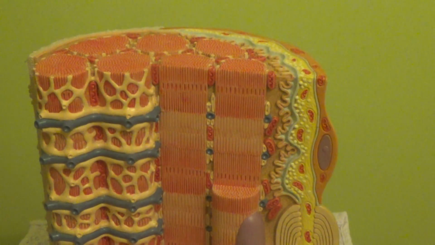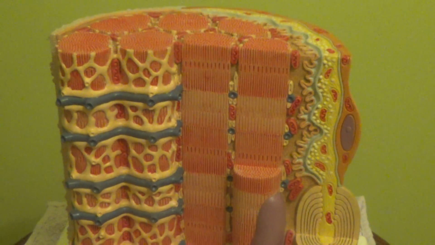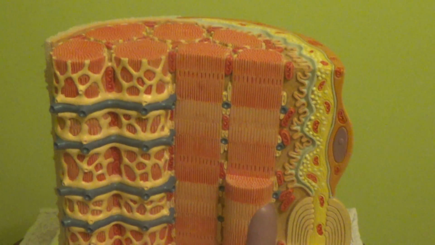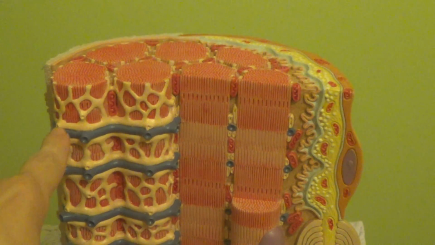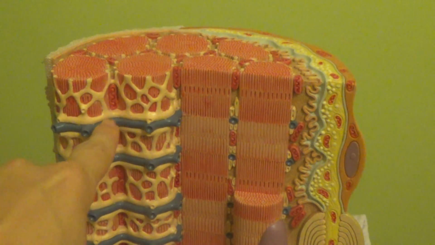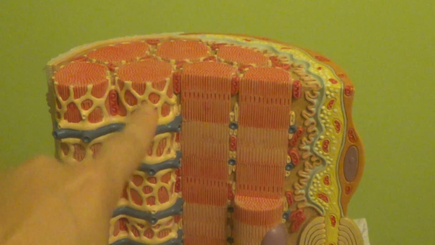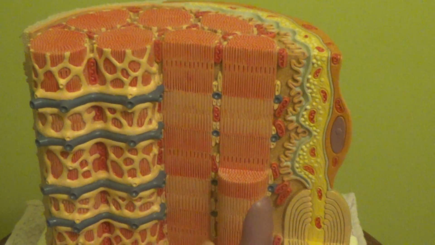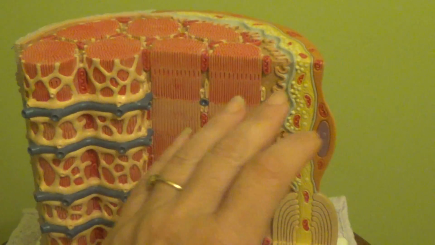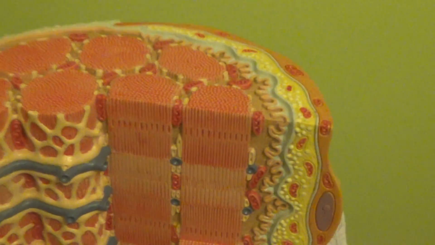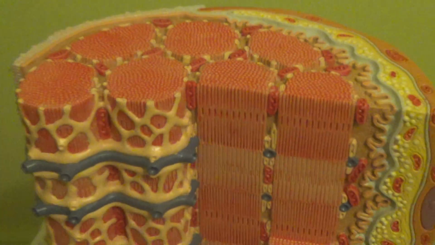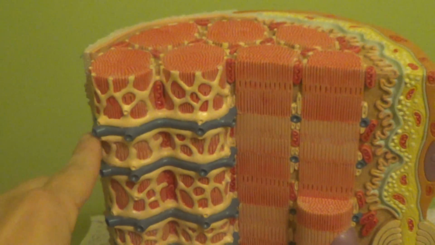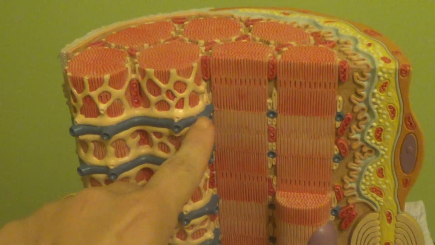Now, wrapped around these myofibrils, we have something called the sarcoplasmic reticulum. It includes these blue structures and these light yellow structures extending around. Here it's been cut away so we don't see it, but this would extend around all of these myofibrils, as you can see from the top, and the yellow bits on the top up here. The blue line is called a T-tubule.